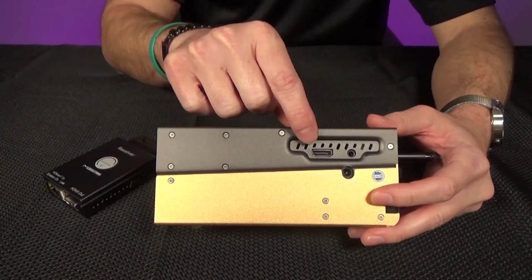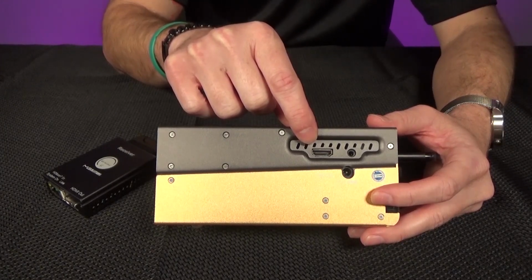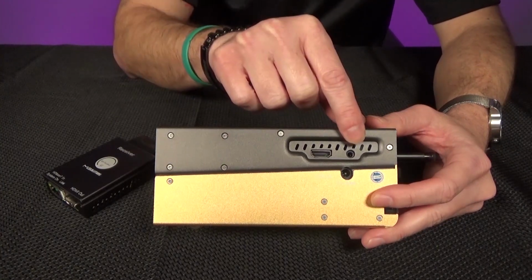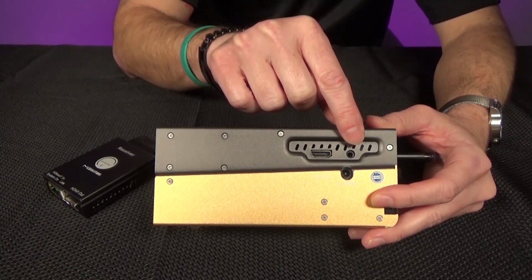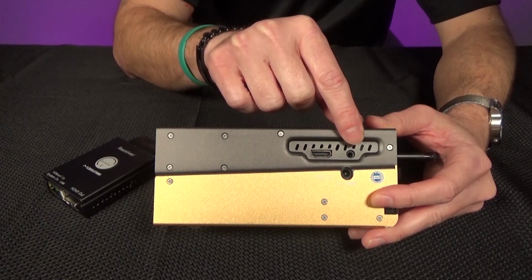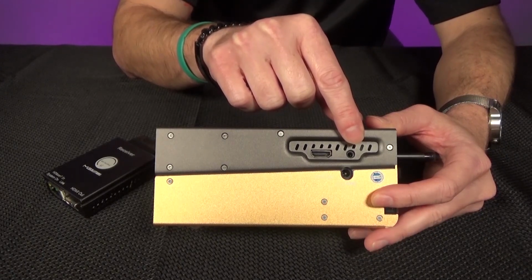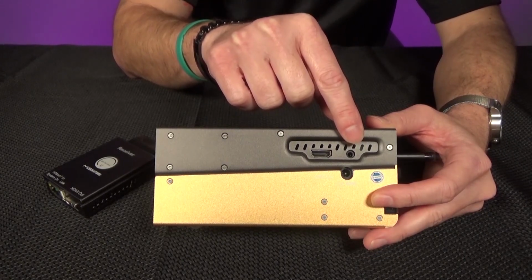On the side of the unit, there's an HDMI connection. This unit can be used to generate test patterns, and here is where you would connect an HDMI cable to the sync device that you'd like to test. Next to that is a 3.5mm connection that will eventually be used to plug in headphones or to an audio system so you can hear audio while watching some of the built-in help videos.